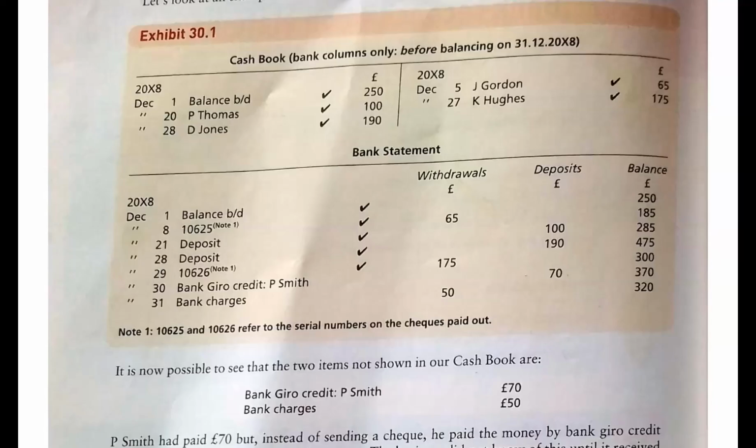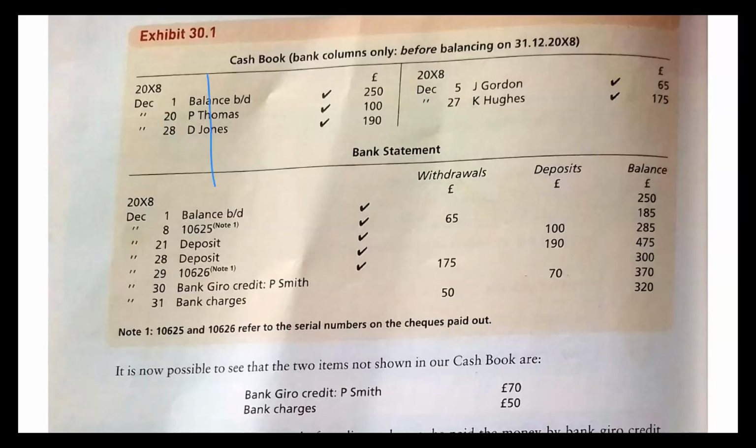Right, thank you. So what I want us to do today, I want us to focus on the bank reconciliation statement. Yeah, that's all I want us to look at today.